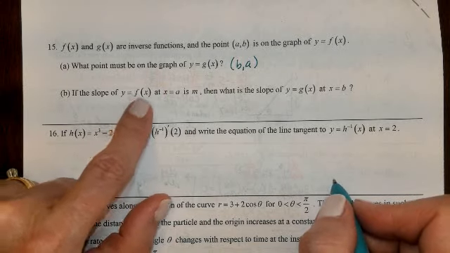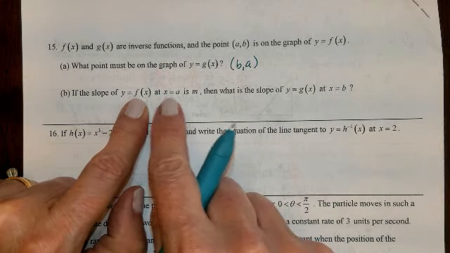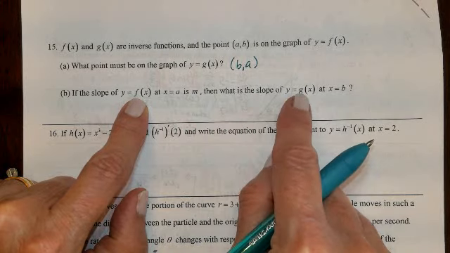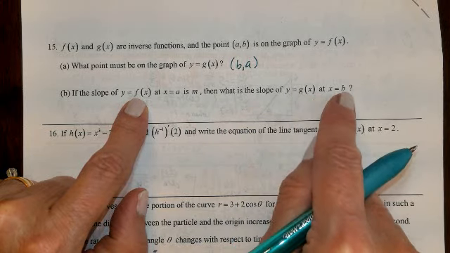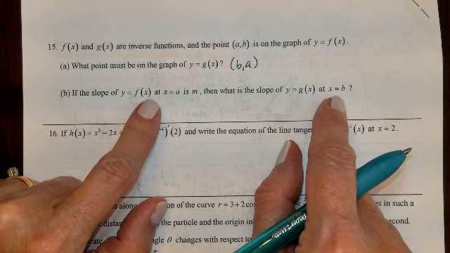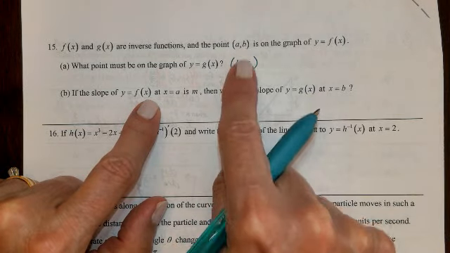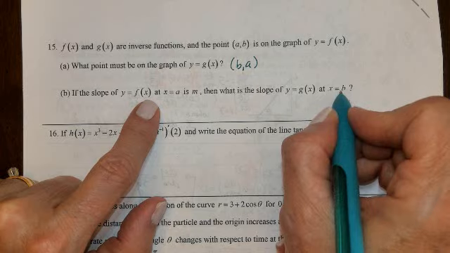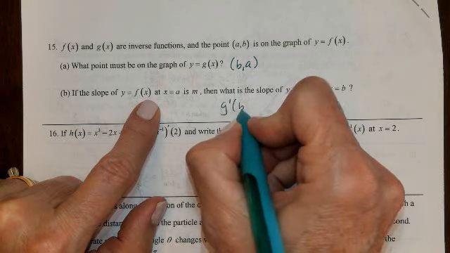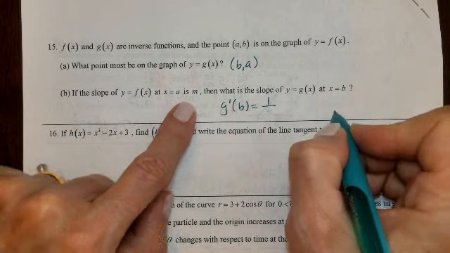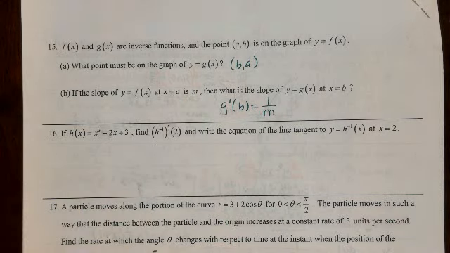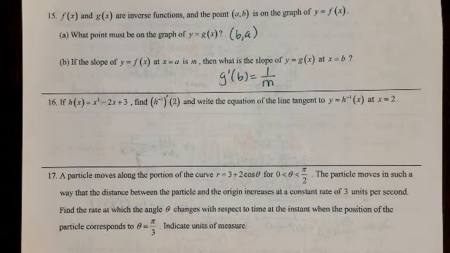If the slope of f at x equals a is m, then what is the slope of g at x equals b? Well, those are corresponding points. We just showed that. So the slope of g at x equals b would be 1 over the slope of f there. 1 over m. Well, that wasn't too bad. I could do that all day long. 16.